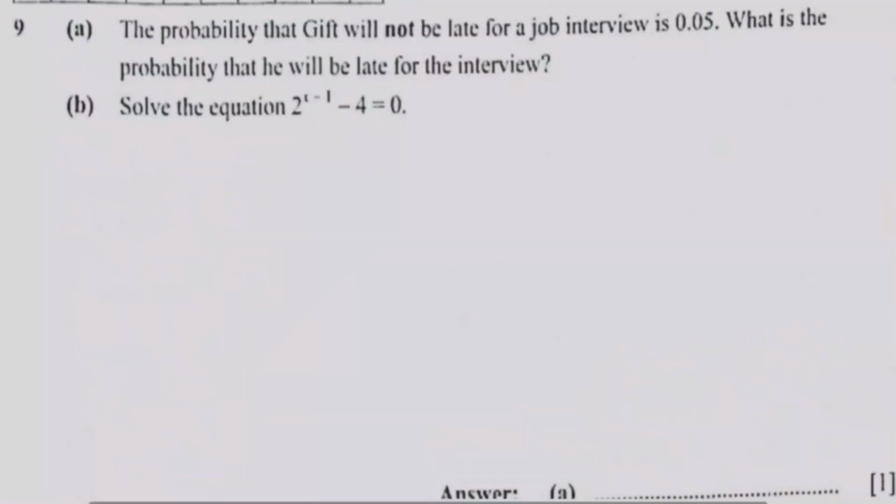Okay, we come to question 9, which is as follows. The probability that Gift will not be late for a job interview is 0.05. What is the probability that he will be late for the interview? Okay, so the probability of Gift not being late for the interview is 0.05. What is the probability that he will be late for the interview?